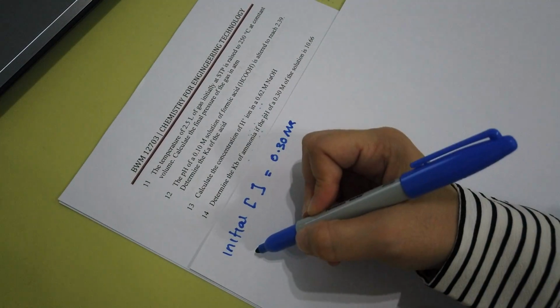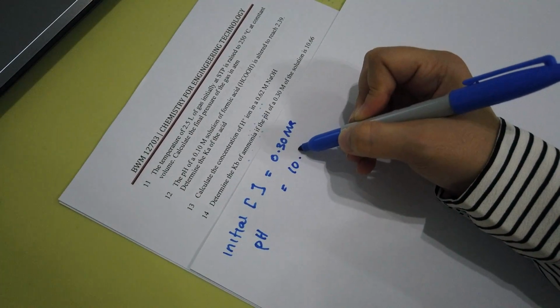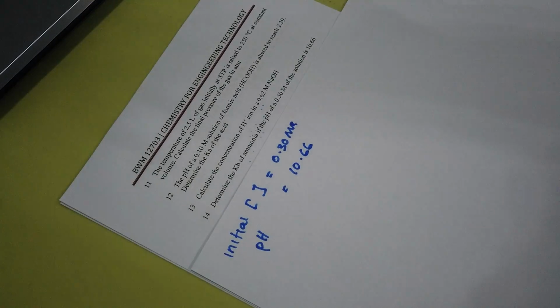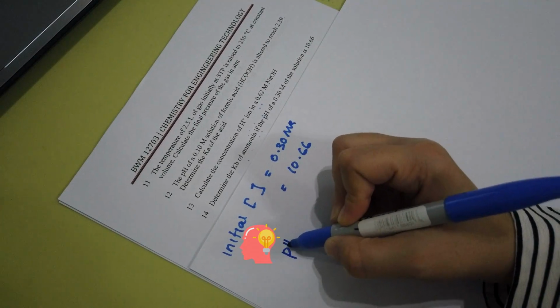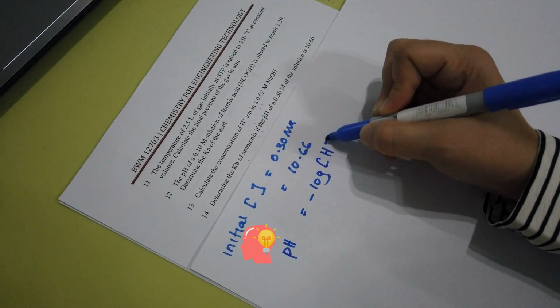Therefore, the pH is equivalent to 10.66. So from the pH, what you can actually calculate is that pH is equivalent to negative log H plus.